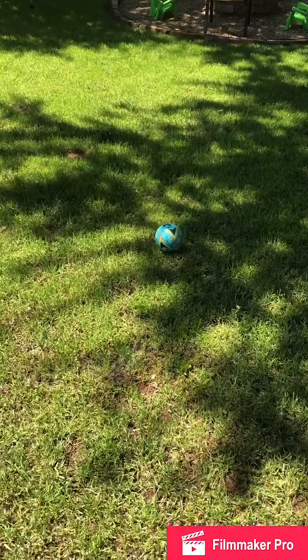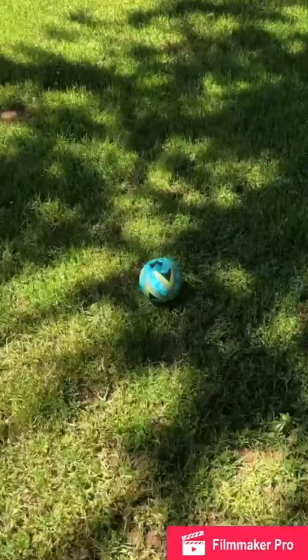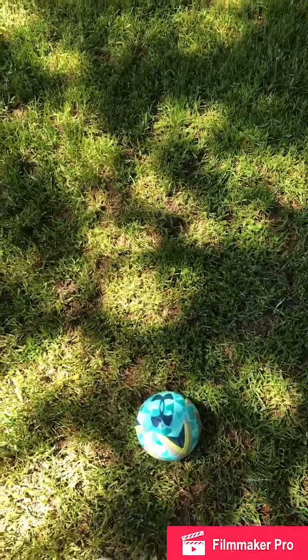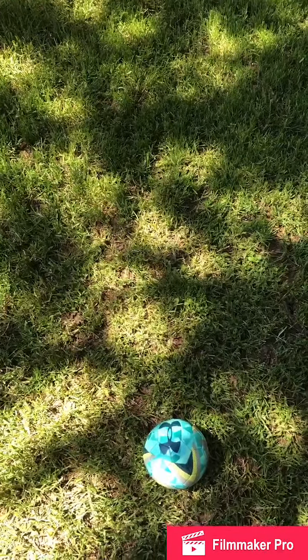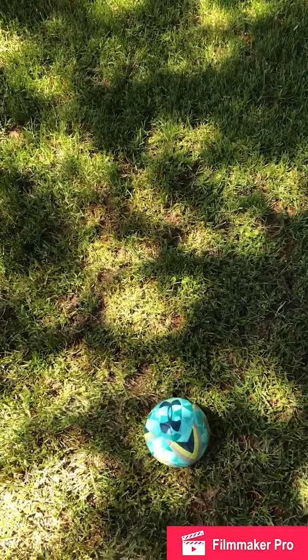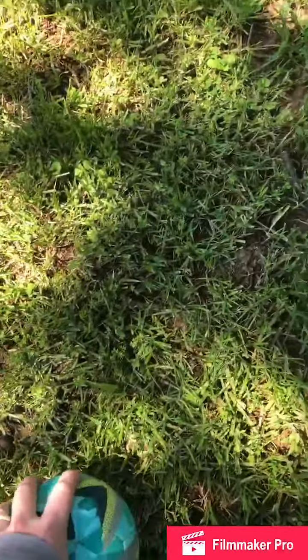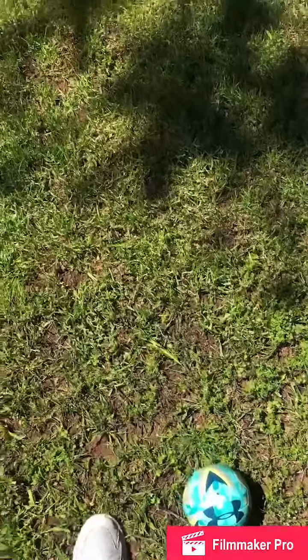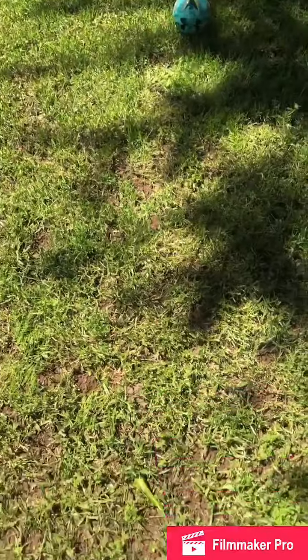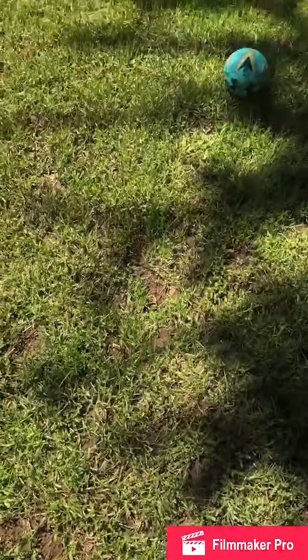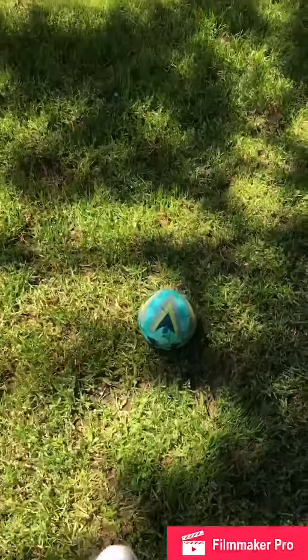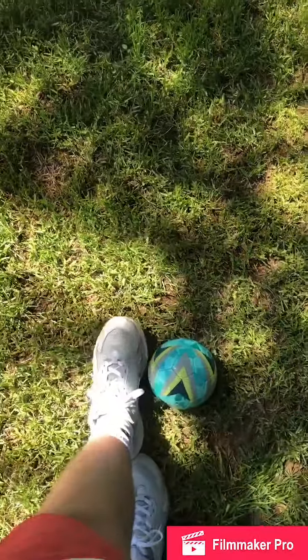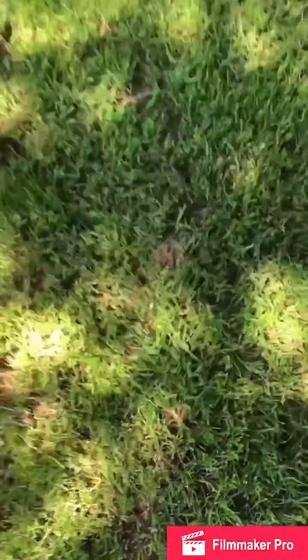Now, if I were to do the same action, put force on that soccer ball, but we were on an ice rink or I was on a nice smooth surface, I would think that the soccer ball would continue to move further. Let's go ahead and try. I'm going to give it a nice soft force, and I'm going to count my footsteps. 1, 2, 3, 4, 5, 6, 7.5.